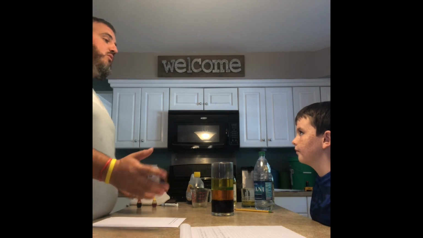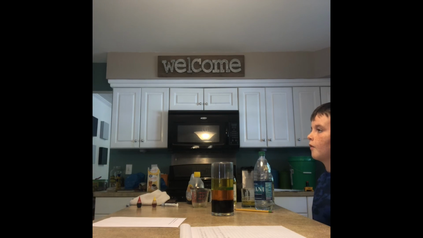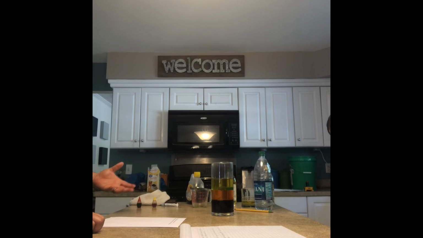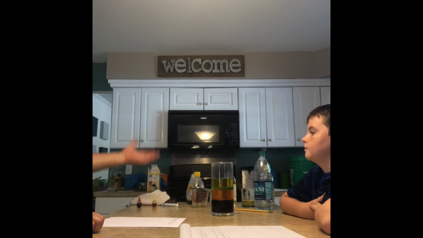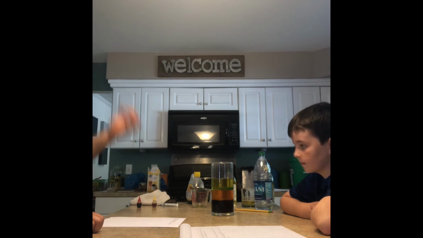Okay, so this is applicable in real life in personal situations, but this also helps you to know that things weigh more or less, correct? Mm-hmm. So you know that other liquids can weigh more and less, just like the oil on top of the water, right? Mm-hmm. Okay.